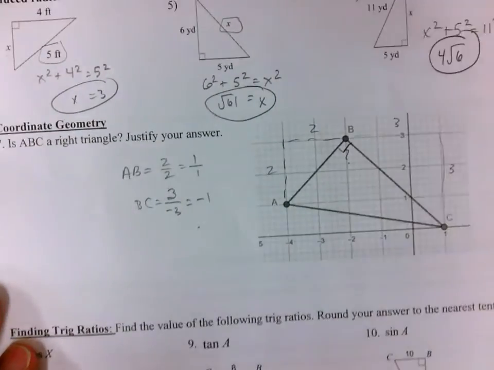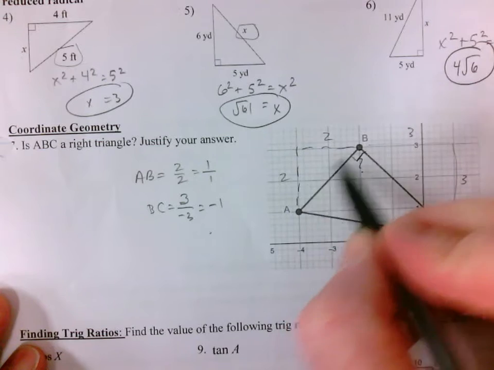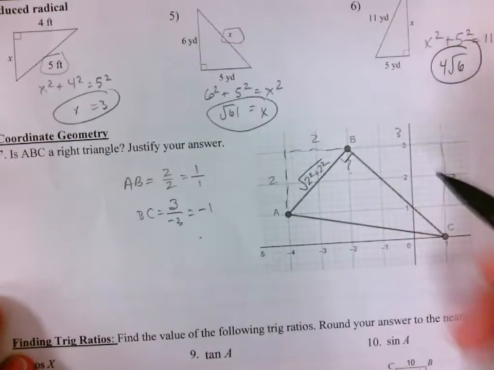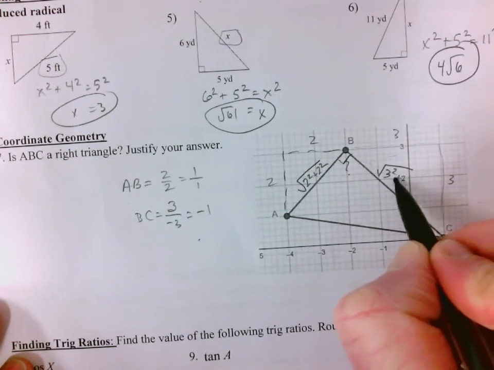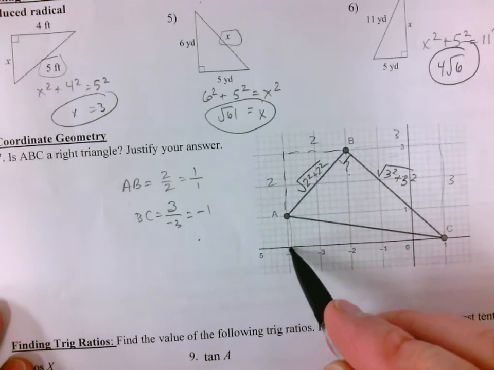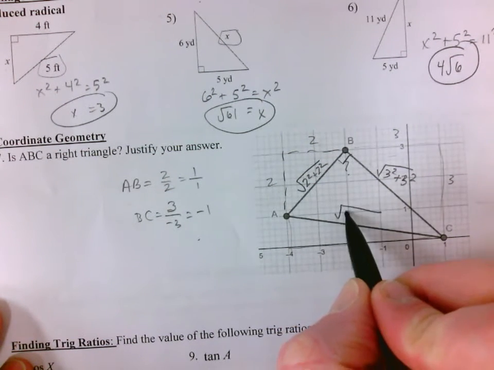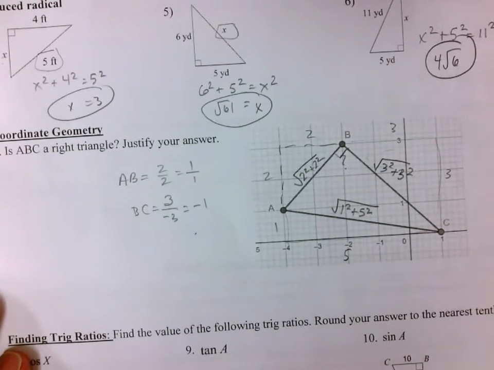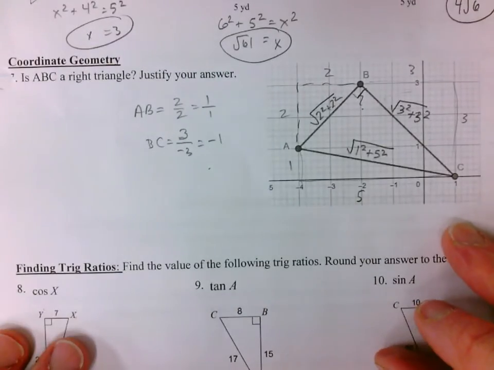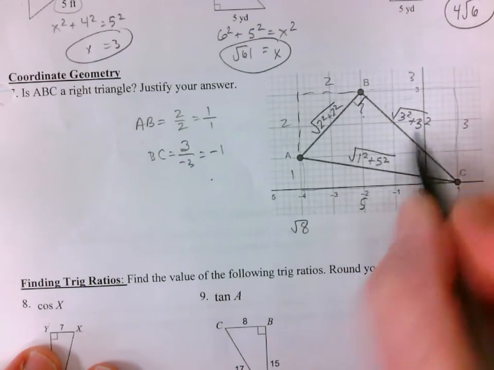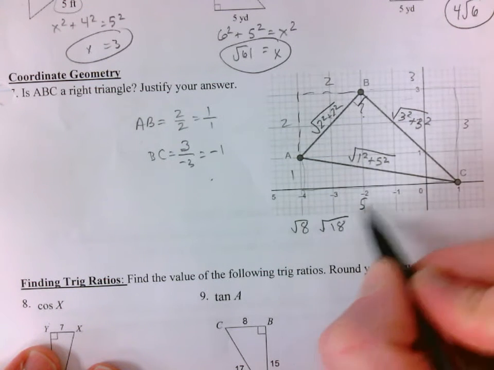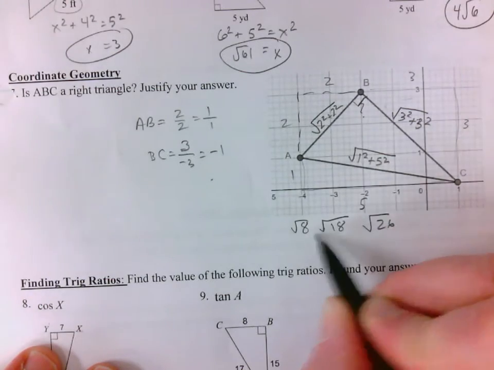You can also, while you have it in this form, find the length. This side right here is the square root of 2 squared plus 2 squared. It's a distance formula. This is the square root of 3 squared plus 3 squared. This one is 1 by 5, so this is the square root of 1 squared plus 5 squared. You can do that. It's a distance formula. You might need that for something else. And so that's radical 8 and radical 18 and radical 26. And you know that those should be equal. Okay, keep moving.